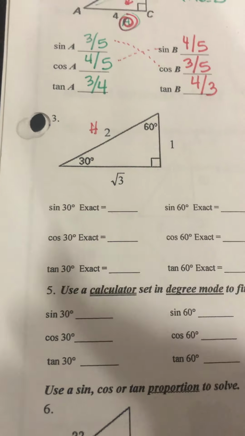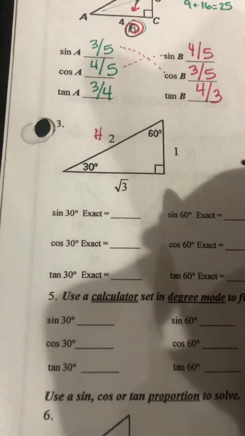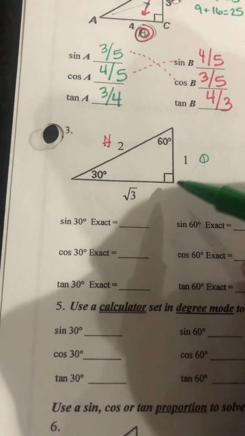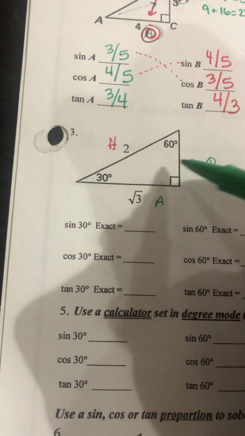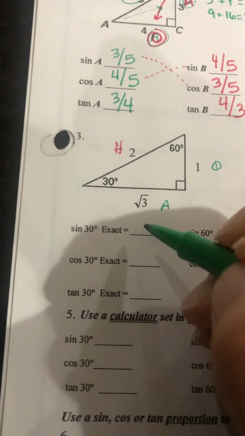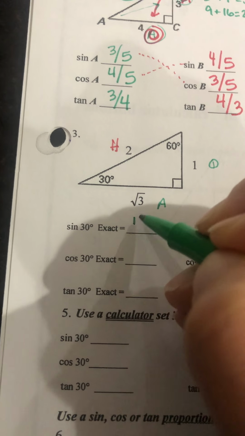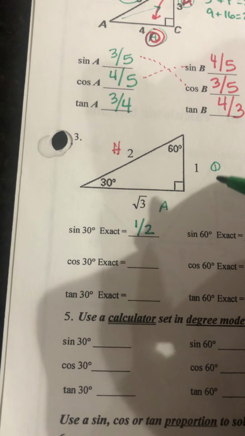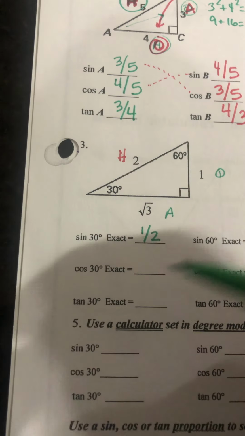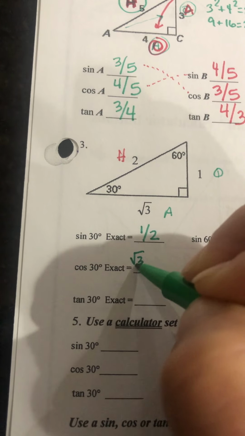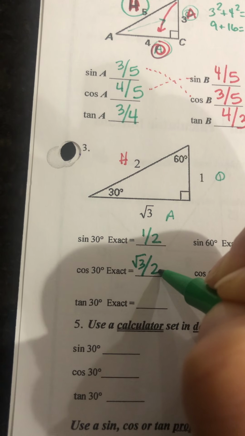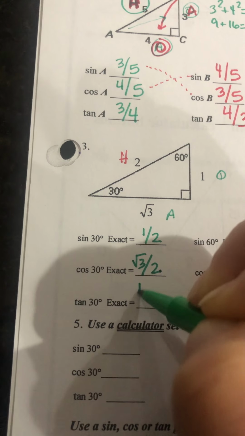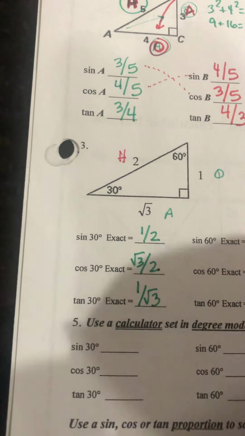Instead of saying angle A, now it's going to say actually the 30-degree angle. So in the 30-degree angle, the 1 is opposite and the root 3 is adjacent. So the exact sine would be 1/2, opposite over hypotenuse. The exact cosine is root 3 over 2, and the exact tangent is 1 over root 3.